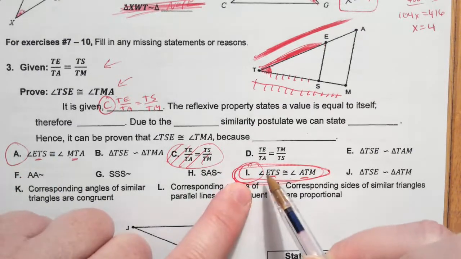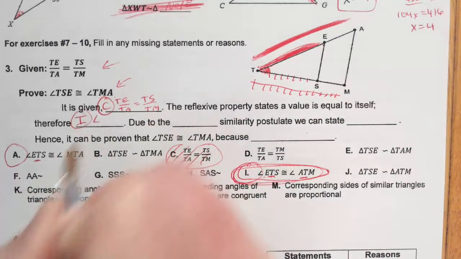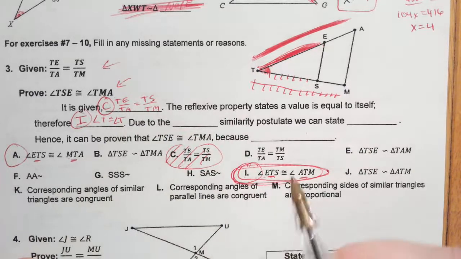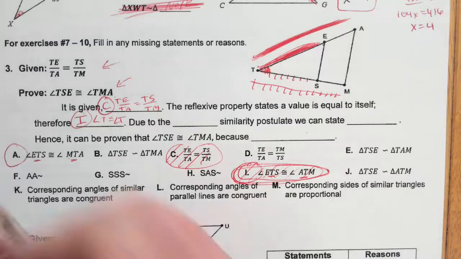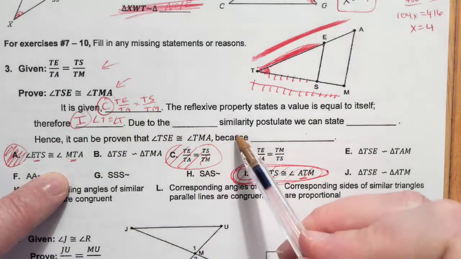So this is the better choice, I. So I is what we need. So angle T is equal to angle T. All right, so I is the better choice. So we took care of that one. Okay, and this was no good. Okay, then due to the blank similarity postulate.